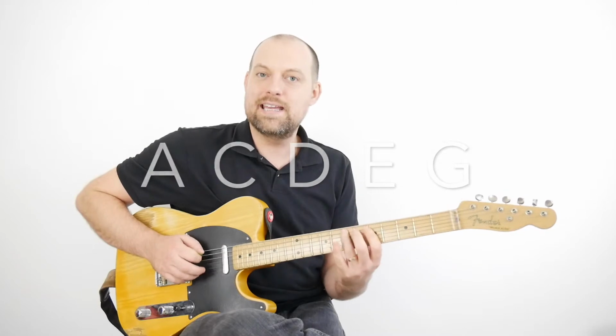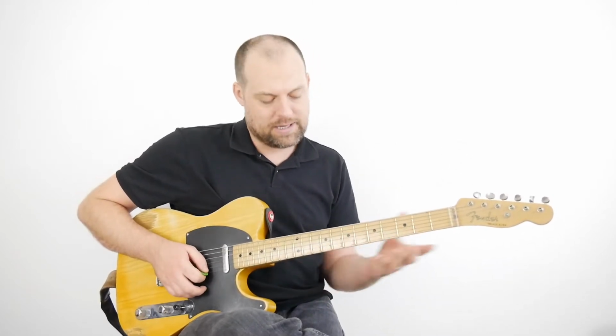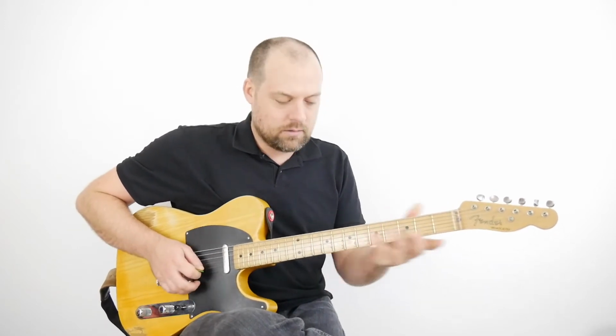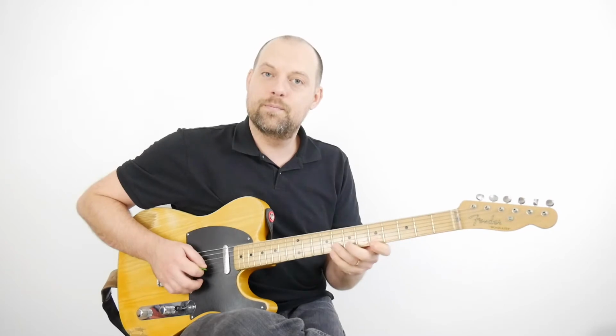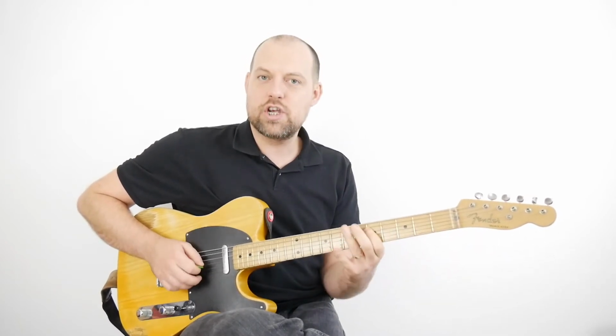A, C, D, E, G. And then it repeats. A, C, D, E, G. And then A, C. And we can keep moving. We can play that scale around the neck in 5 different places. This shape we're looking at today is shape 1.